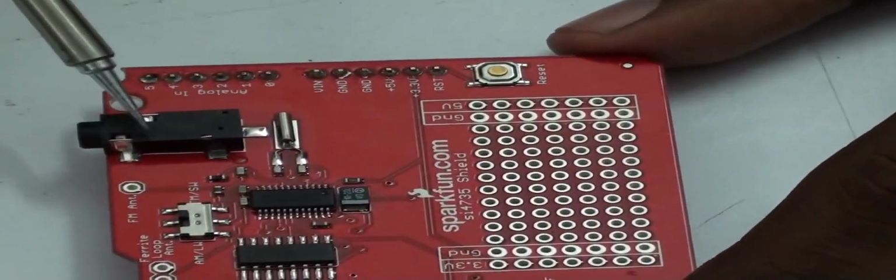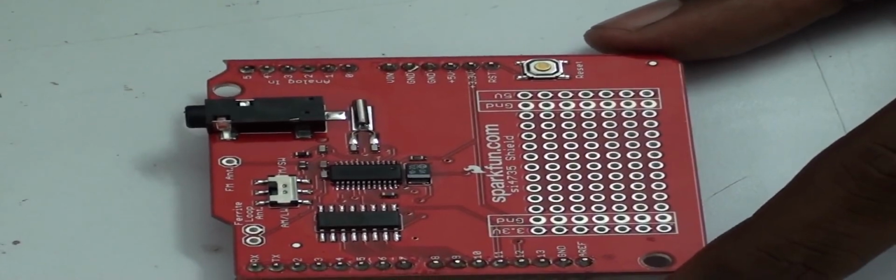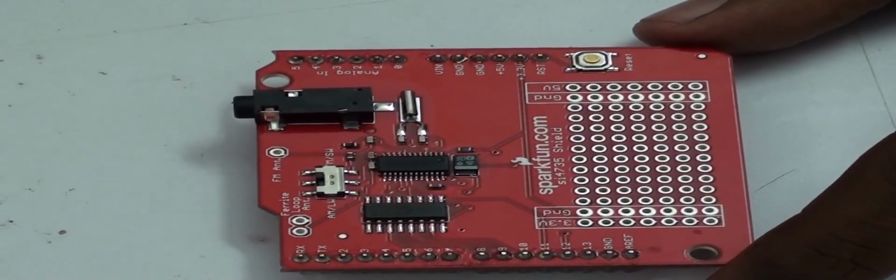And this audio jack does not have any pre-amplifier circuit, so this will not work with a headset. So we need to connect this with a pre-amplifier circuit.